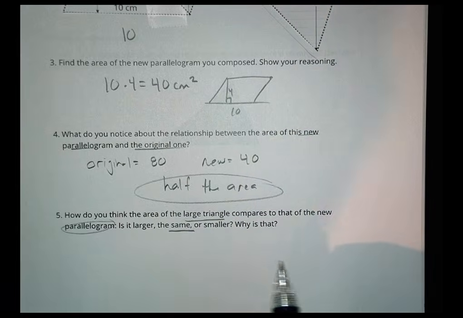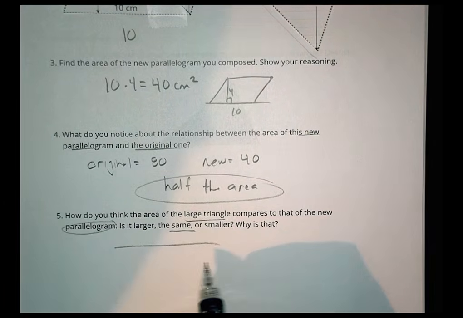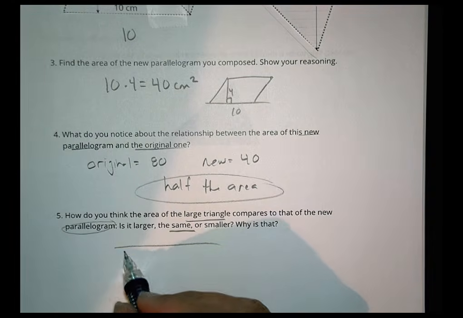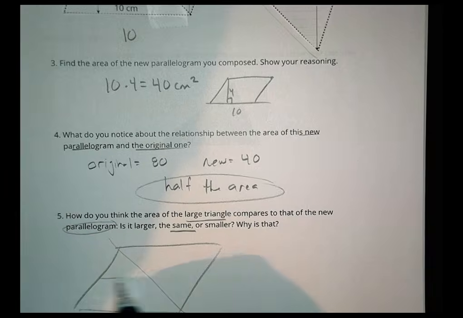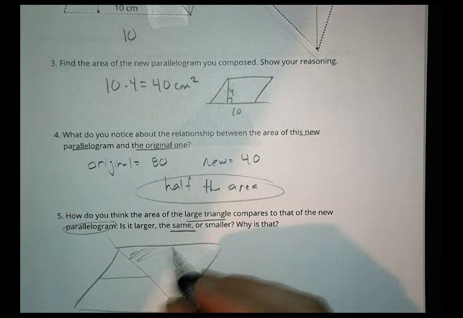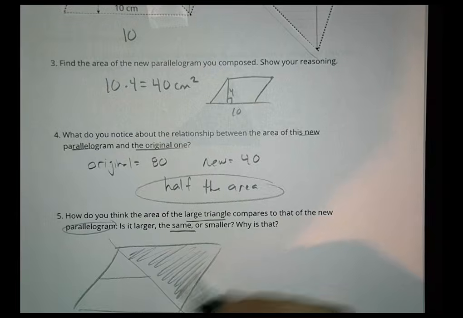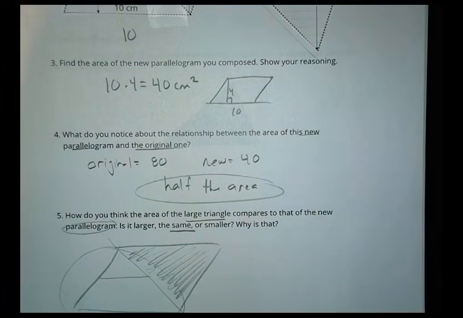That's because it's the same copy of that large one, right? The large one went something like this, and we cut it right there. So this area here, I'll shade it in, is the same as that triangle, which became our parallelogram a second ago as well.